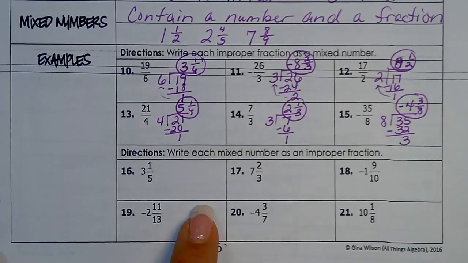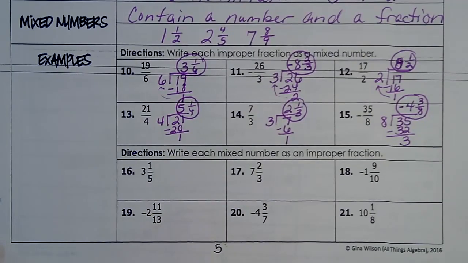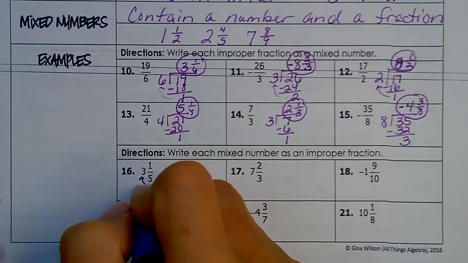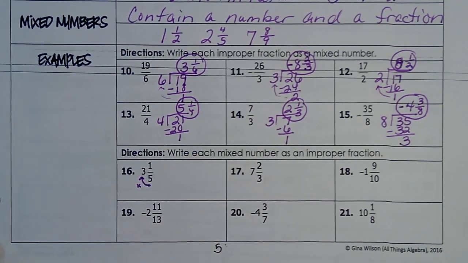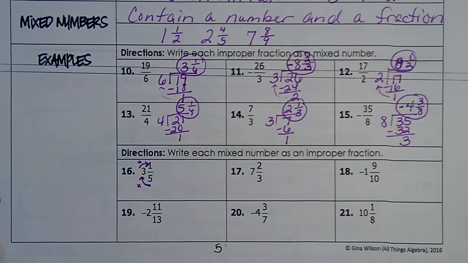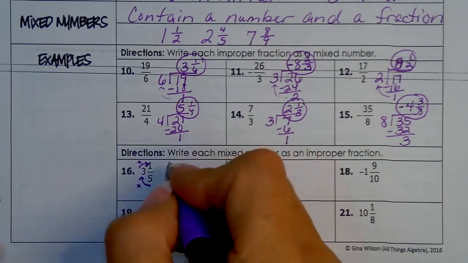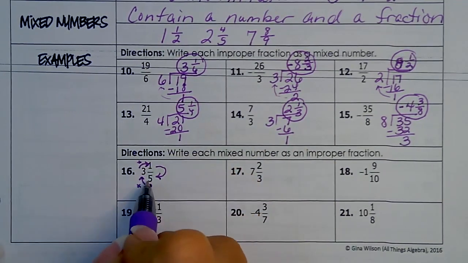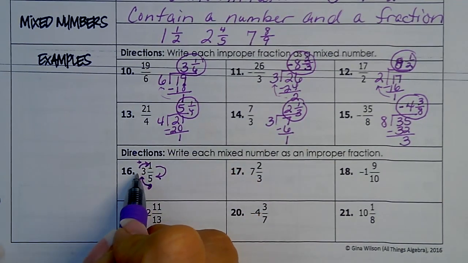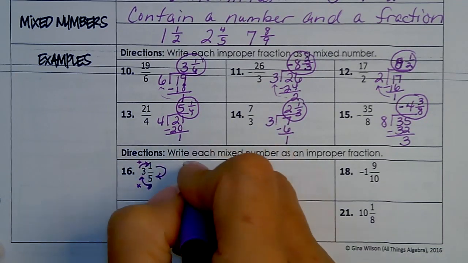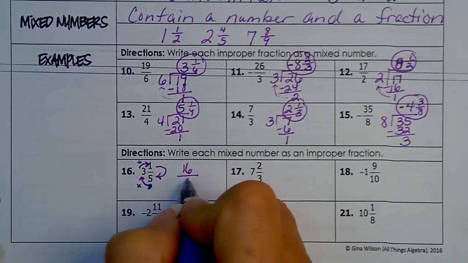Right, write each mixed number as an improper fraction. So to do that, we start here and we multiply these two numbers. Then we add the numerator and put it back over the denominator. So let's start here. 5 times 3 is 15. 15 plus 1 is 16. Put it back over the 5.